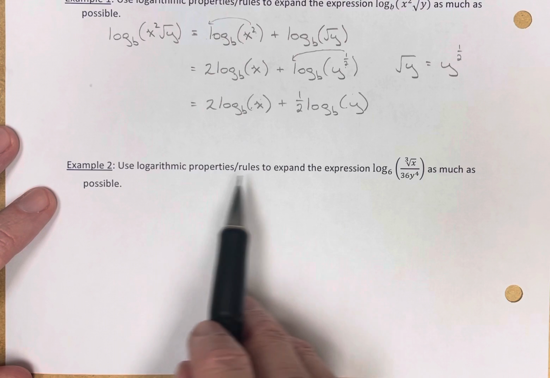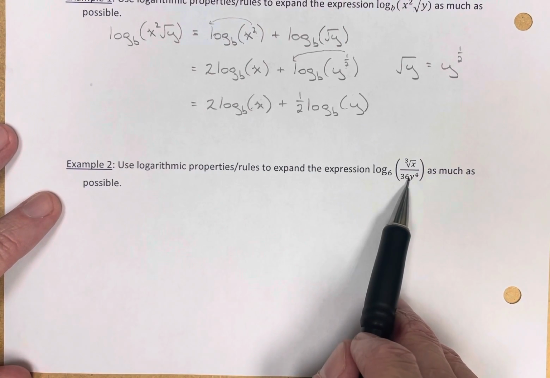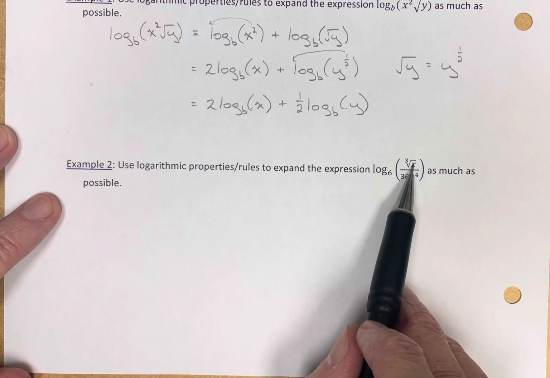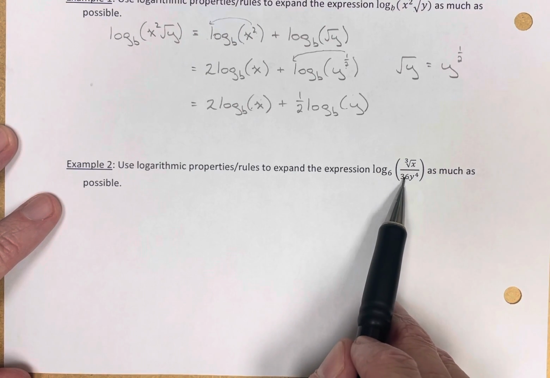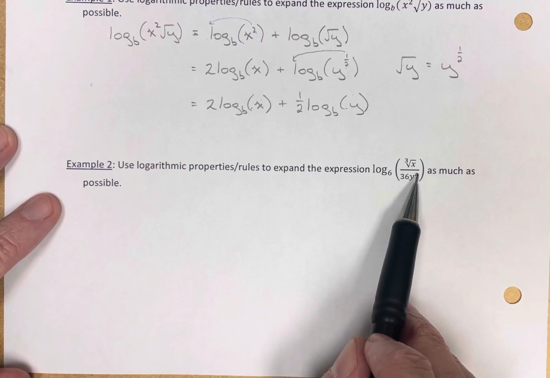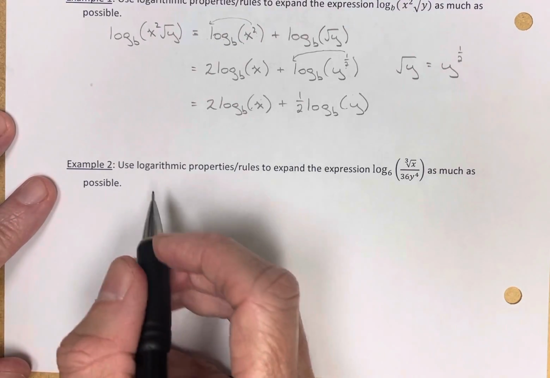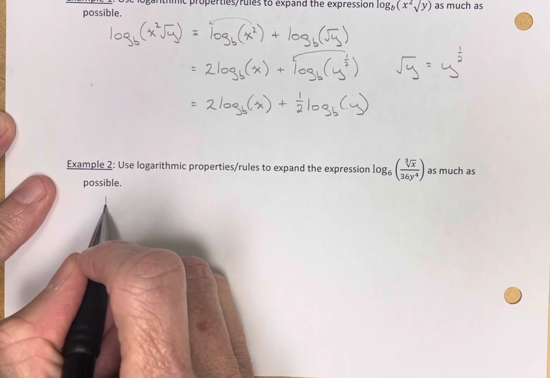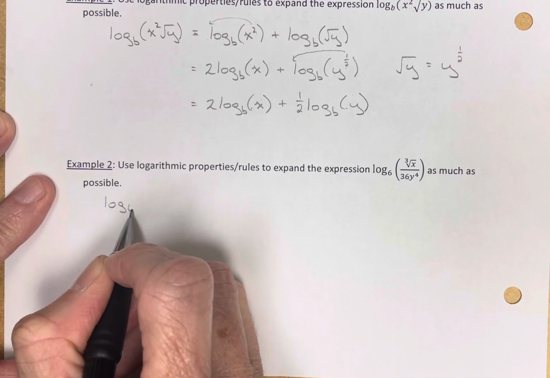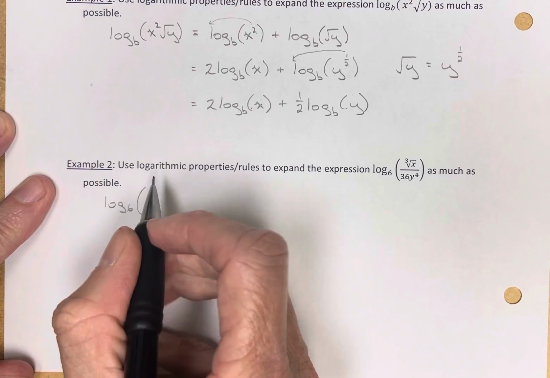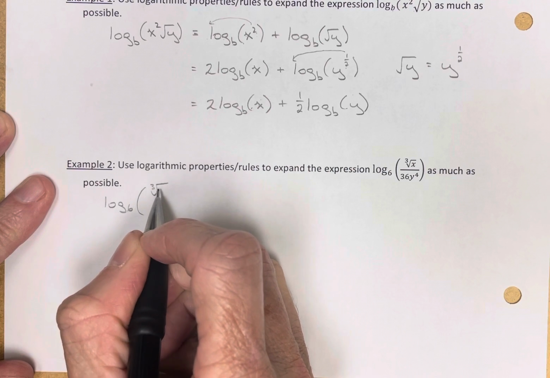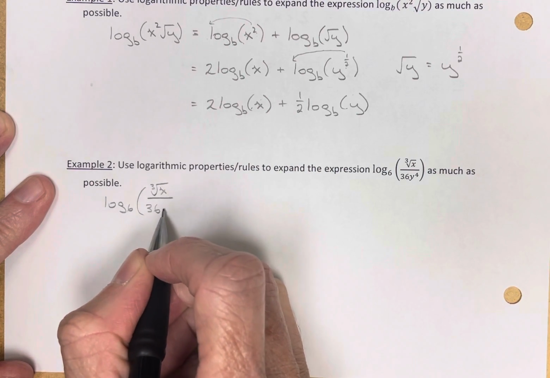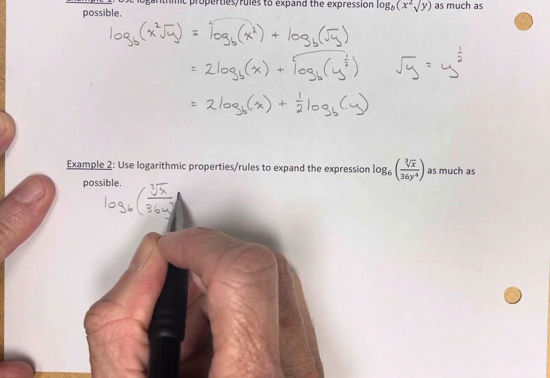Use the same properties to expand this expression, log base 6, oh my goodness, the cube root of x divided by 36 times y to the 4th, as much as possible. Okay, so let's first start by writing this out: log base 6 of the cube root of x over 36 times y to the fourth.